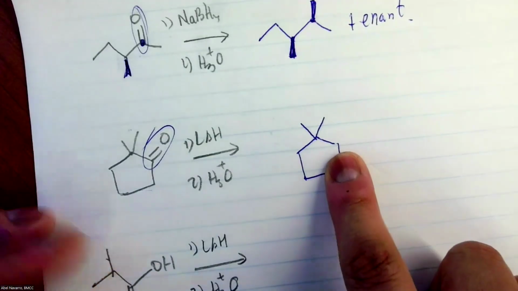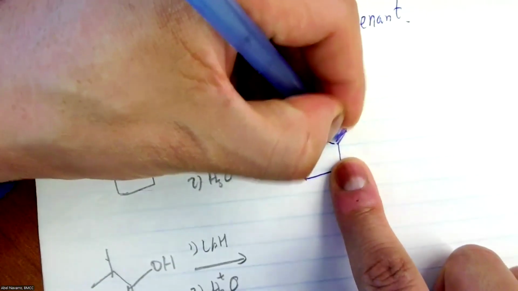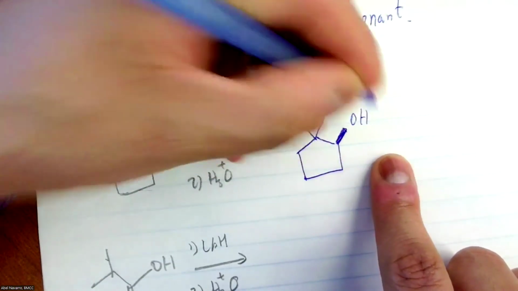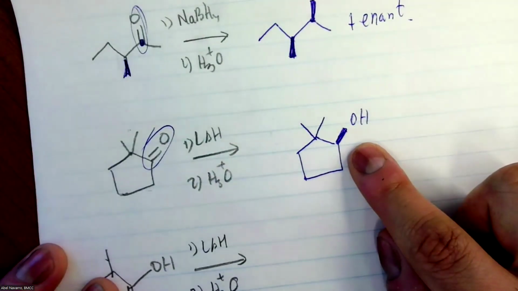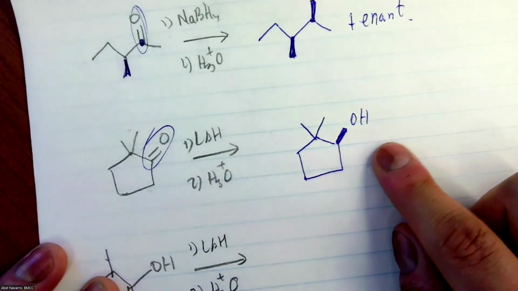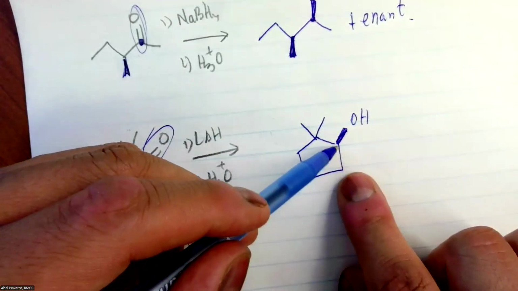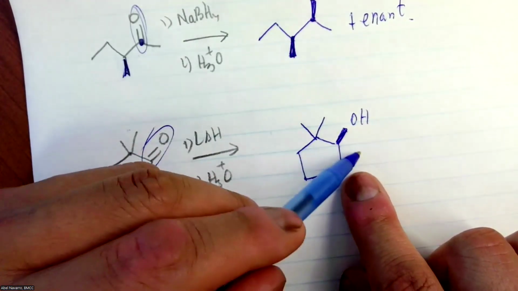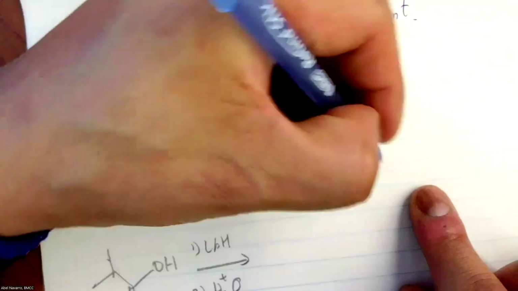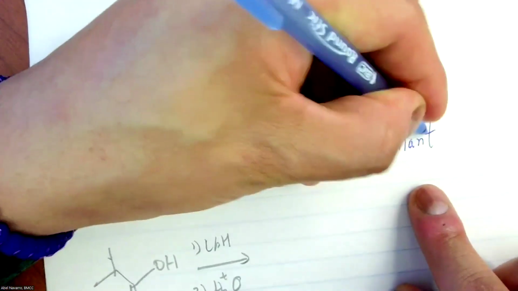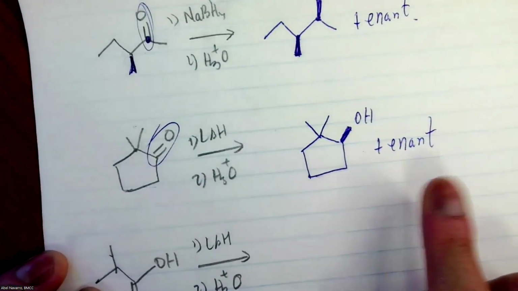Nothing changed except this. Is this chiral? Yeah, actually it is chiral, because this side is different from this side. I have a hydrogen, it's 4 different groups. So it will be that plus the enantiomer. So in this case, you do get two products.